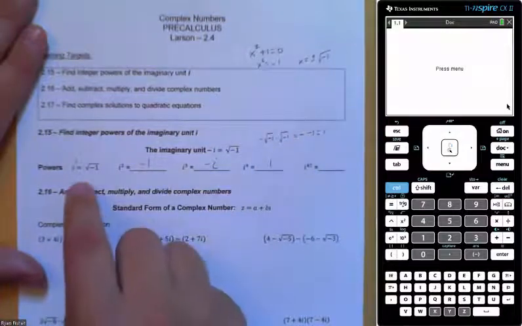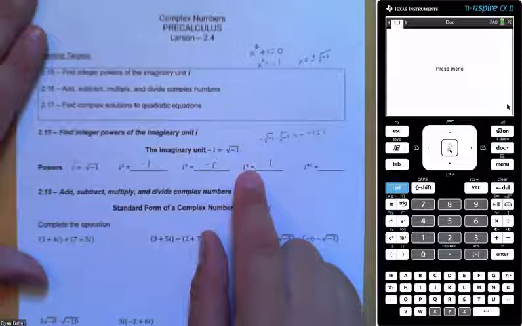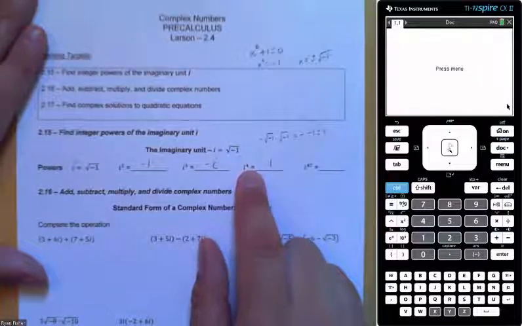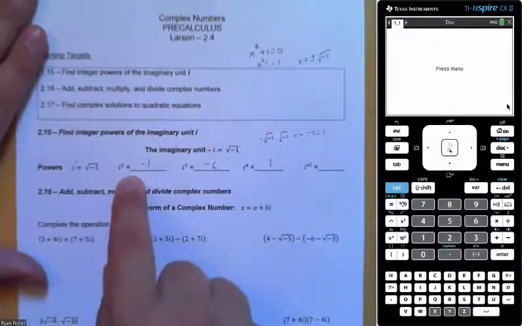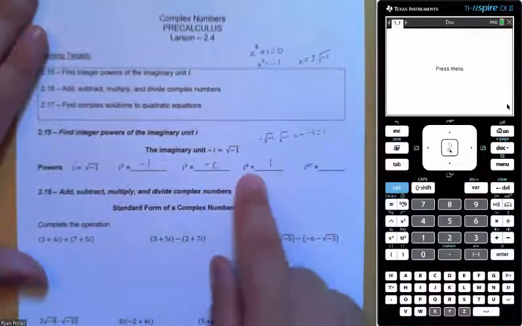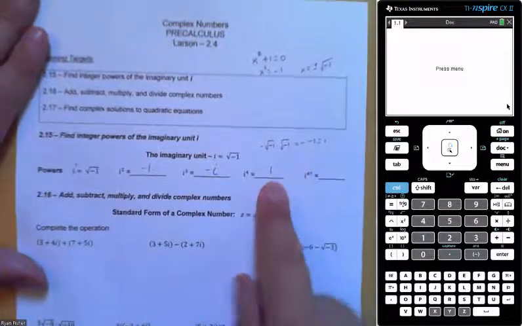So all you really need to do to find what the value of i to an integer power is just take the exponent and divide it by 4 and see what the remainder is. If the remainder is 1, then that's i to the first. If the remainder is 2 or 3, it's i squared or i cubed. If it goes in evenly, the remainder of 0, then you get 1.